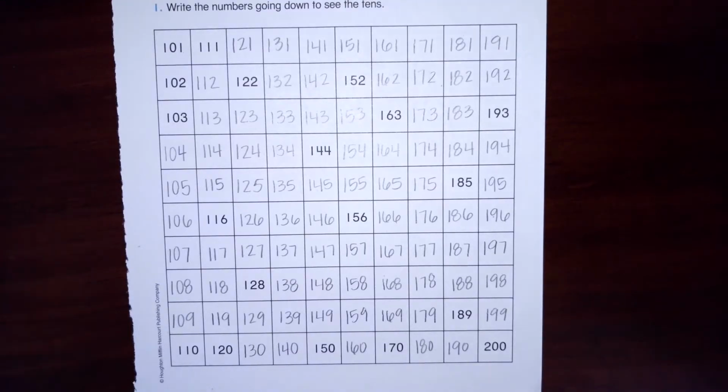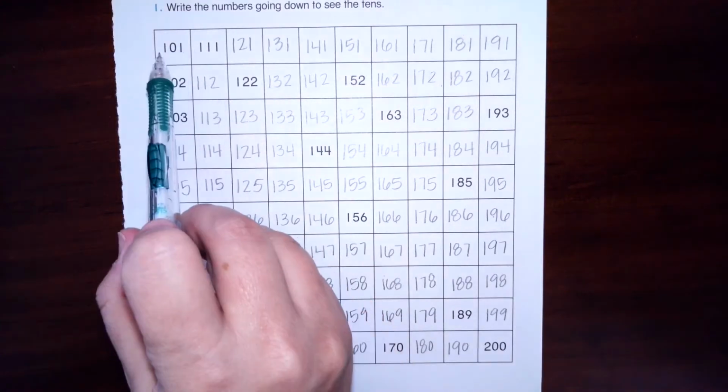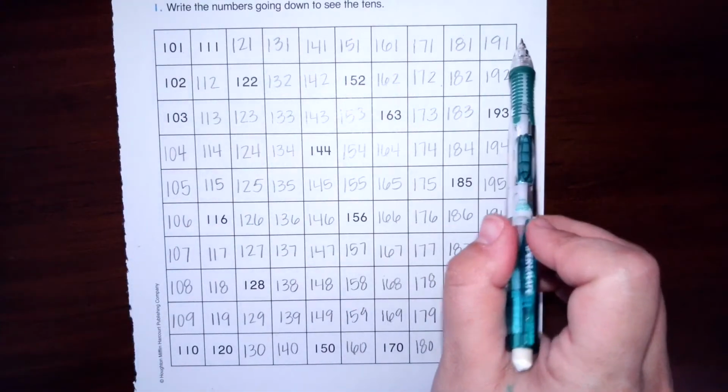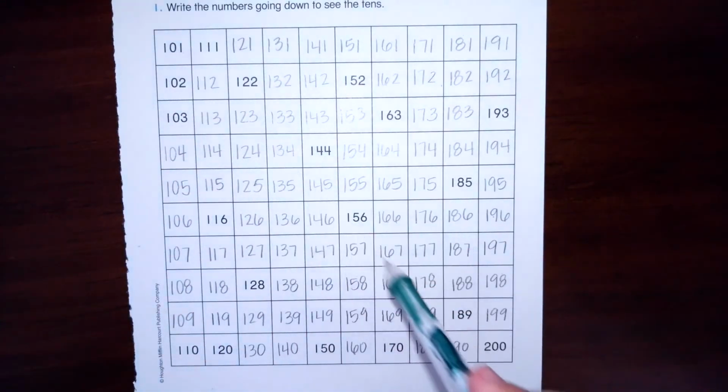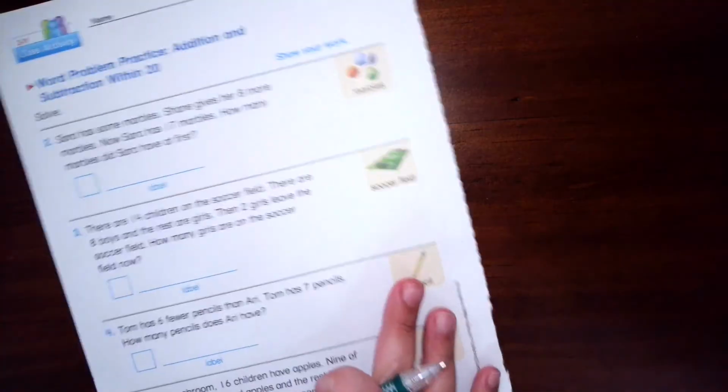So before you come to your small group, I want you to make sure that you look for some patterns. Look for the patterns as you go down, as you go across, as you go diagonal. Okay, and we'll talk about some of the different patterns that we see. When you are ready, go ahead and turn your page over.